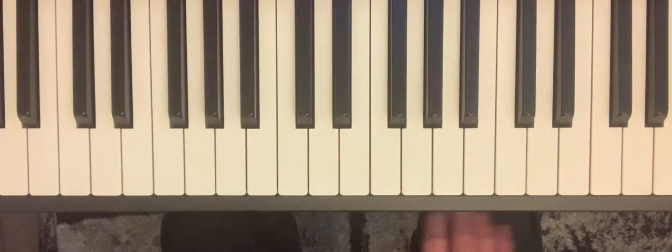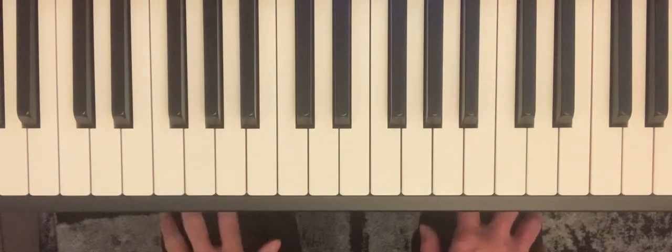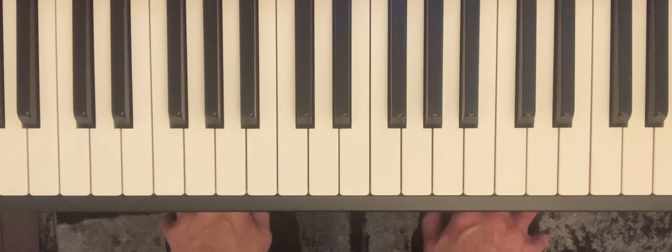Okay, that's not the end of it. Experiment, find your own voicings. There's all kinds of different things you can do. It's a really good exercise. And then when you're reading a lead sheet and you come across a melody note with a dominant seventh, you'll find that you've got various options at your fingertips straight away without having to think about it.